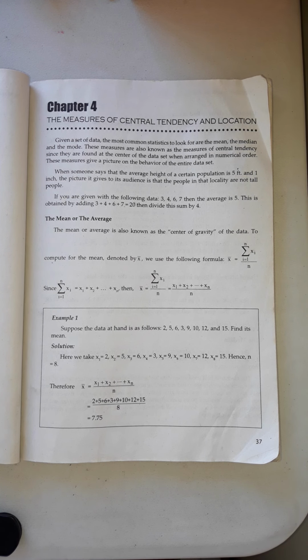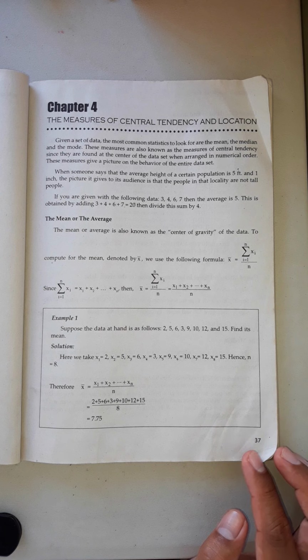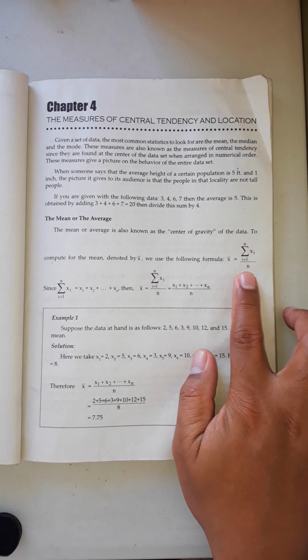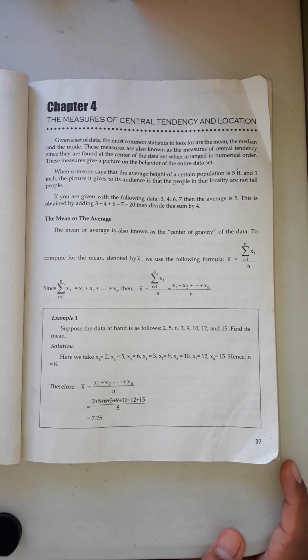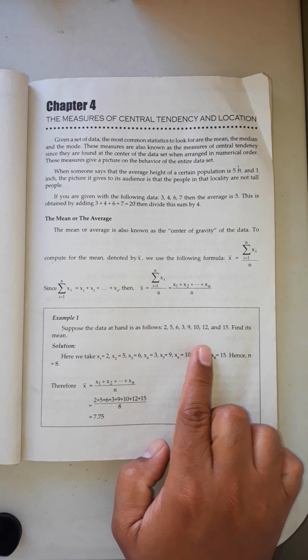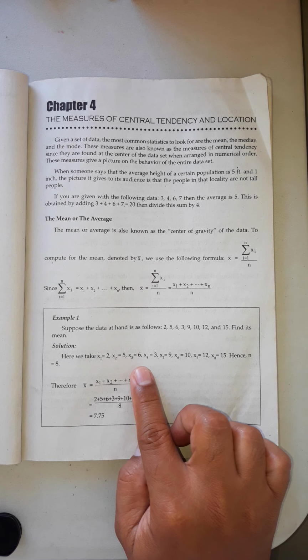So now we have here in page 37, the one that I gave to you, the uploaded photos that I gave to you, no. So you have there the mean or the average. To get the average, x bar is the summation of x sub i running from 1 to n, all over n, where n is the number of entries or observations. So for example there, we have example there, no? 2, 5, 6, 3, 9, 10, 12, and 15. Find its mean.